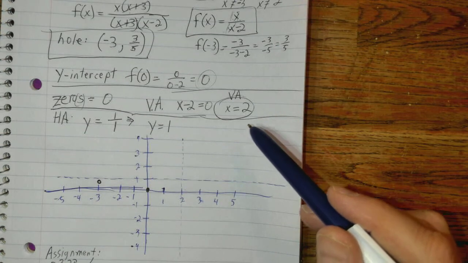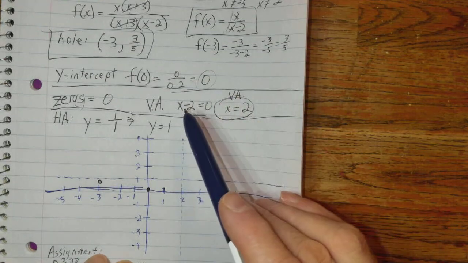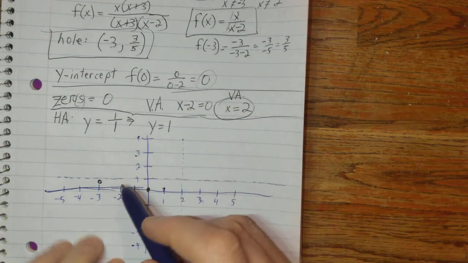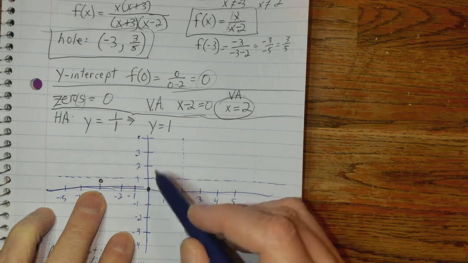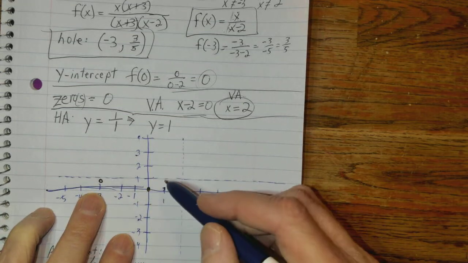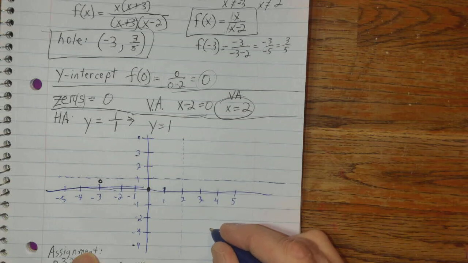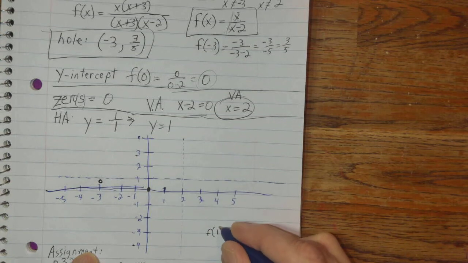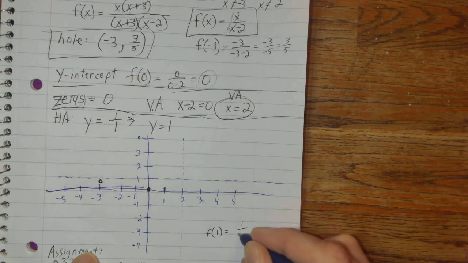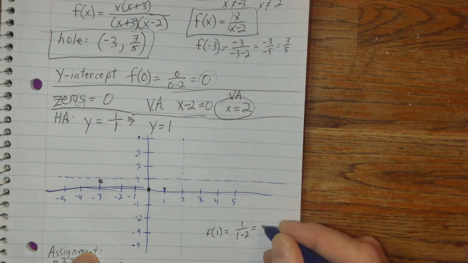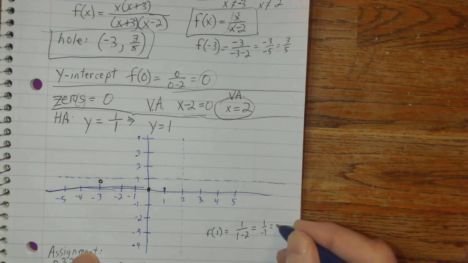What I would like to see is, okay, I know this point here, and I know we're going through here. I'm curious about what f of 1 is. That's 1 over 1 minus 2, which is 1 over -1, which is -1.